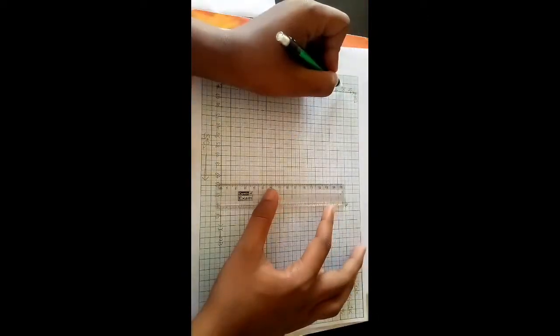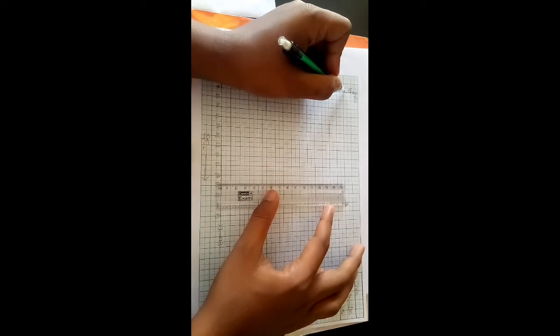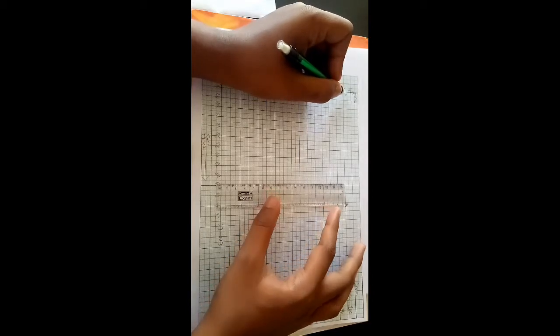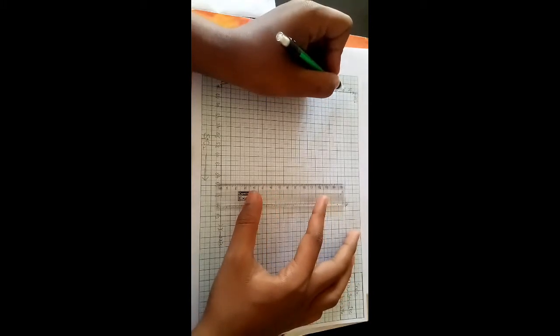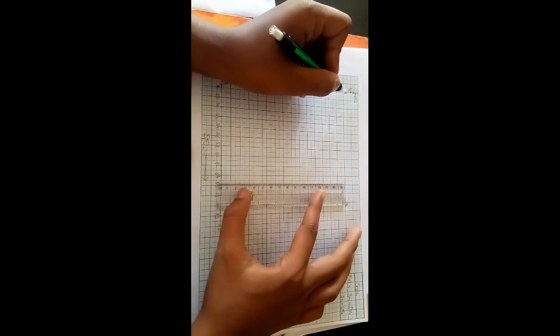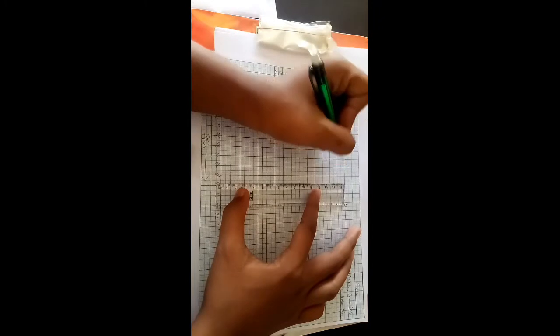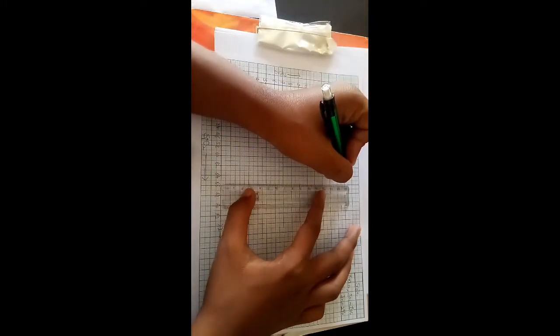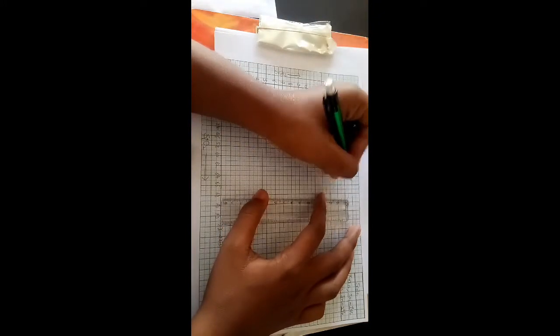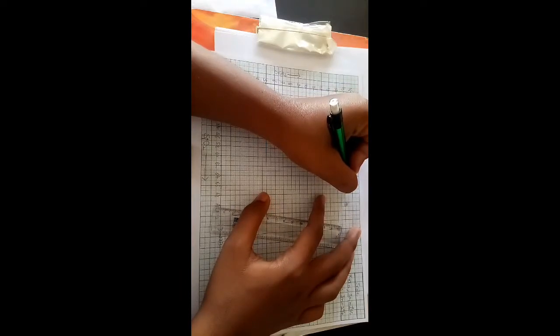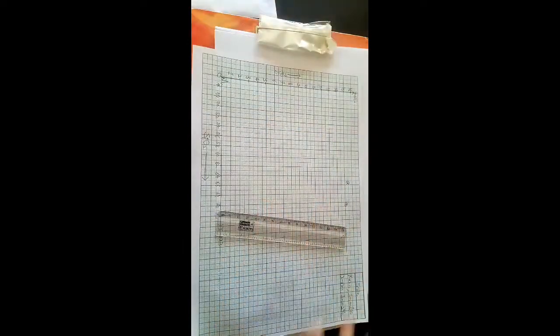15 is here, then 0.1, 0.2, 0.3, 0.4. Okay, 0.46, so we will take a point between the fourth and fifth line. It's here. 15.46 will be somewhere here. This is our point 2.